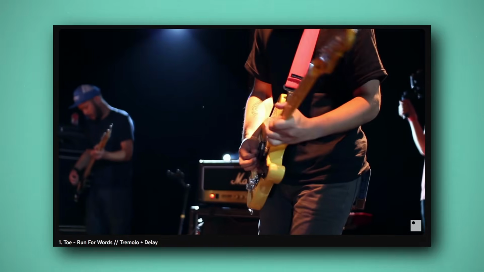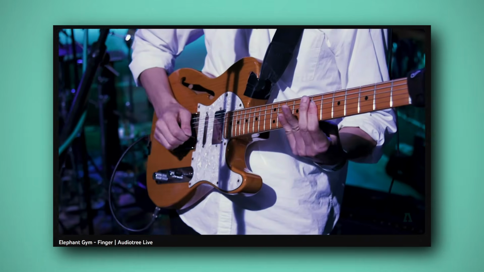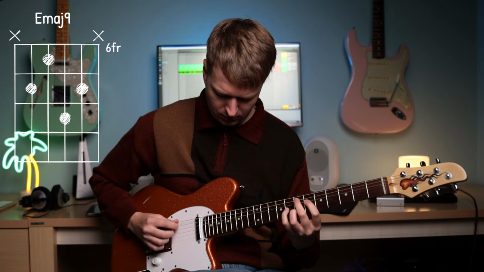And if we're to take the opposite approach and look at picking patterns, for me, a lot of influence for picking patterns comes from Japanese math rock, or when I think about the Taiwanese band Elephant Gym as well. They have these really funky rhythmic picking patterns.